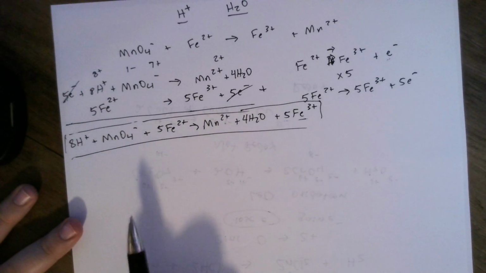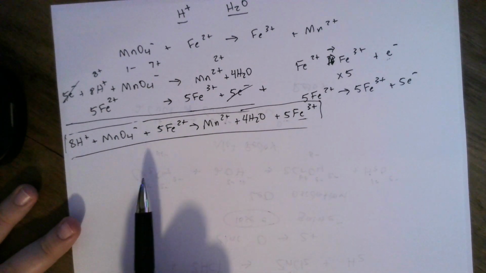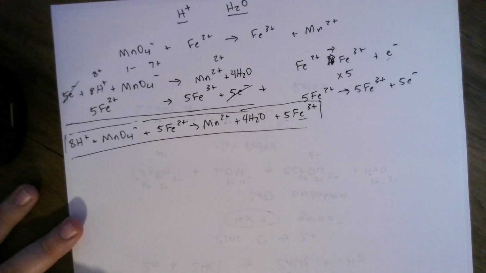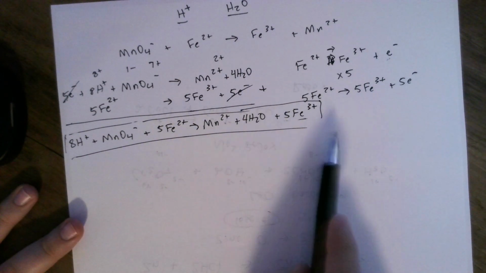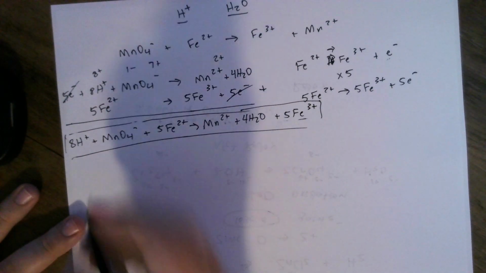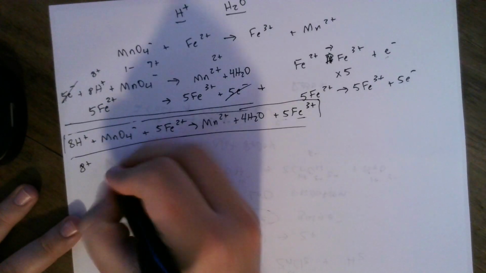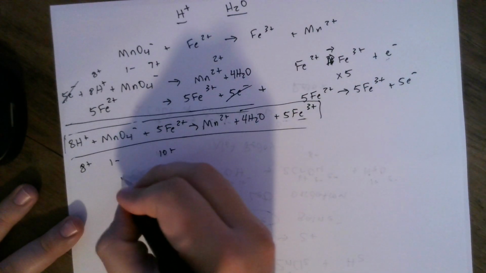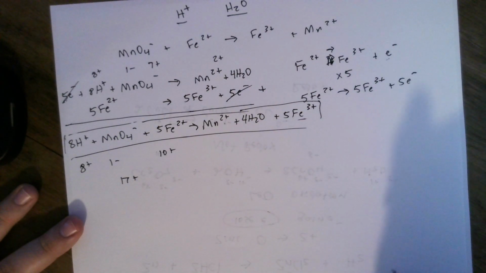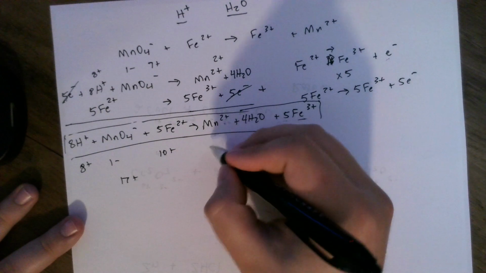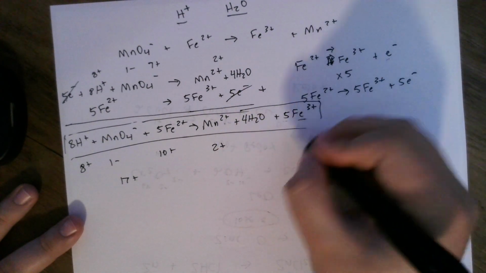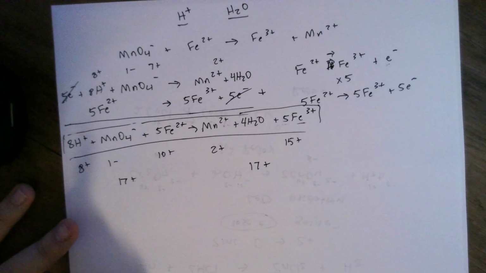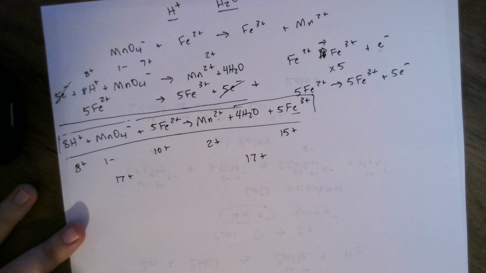If I check, every atom is balanced. I have the same number of manganese, hydrogen, oxygen, and iron on each side. Also, my total charges is balanced too. I can work it out. This is 8 plus, 1 minus. This is 10 plus. So there's 17 plus total charge on this side. So on this side, it must also equal that. 2 plus, 15 plus equals 17 plus. This is a fully balanced redox reaction.